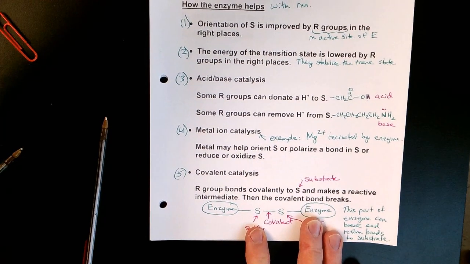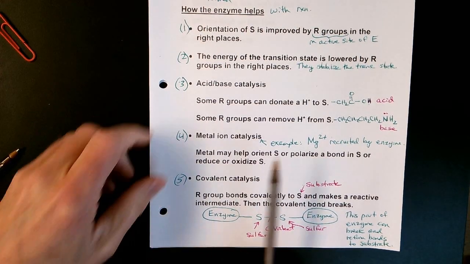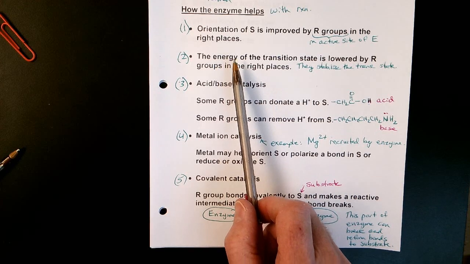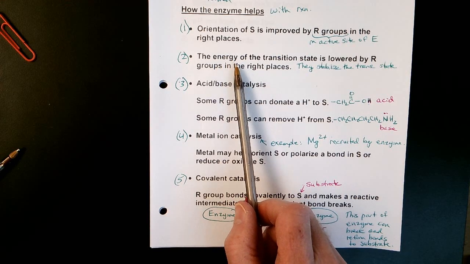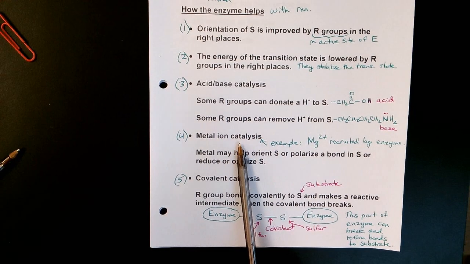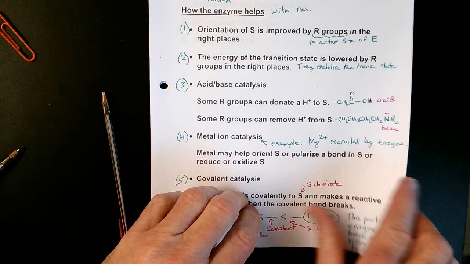There's a list for it. How many is that? That's 5, it looks like. Reasons why enzymes are good at what they do. Hold things in the right place, lower the transition state energy so that it's easier to do, shunt protons around, provide metal ions as catalysts, and even get involved with making and breaking covalent bonds.